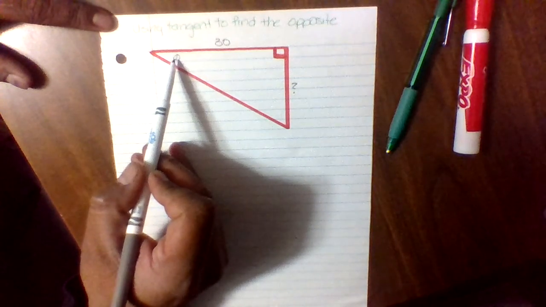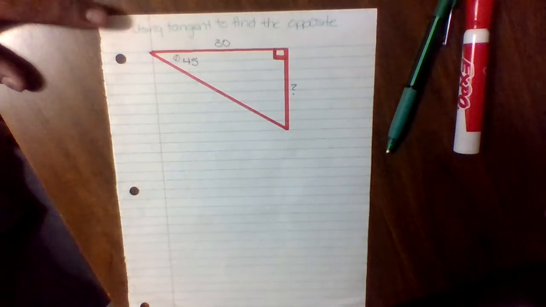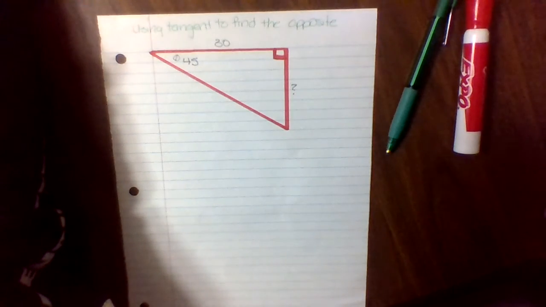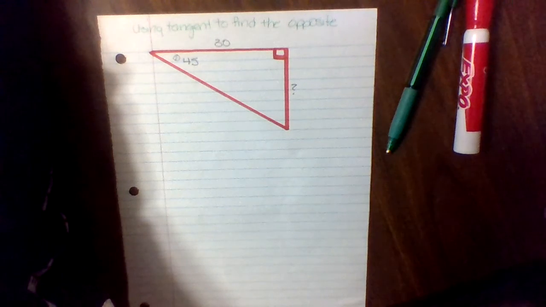Because here's our angle that we have, and we'll say our angle is going to be 45 degrees. Now what we need to do is find the actual opposite side, but using the adjacent that we have.